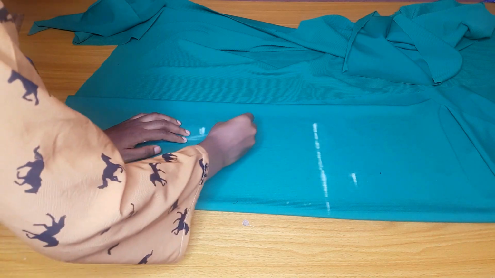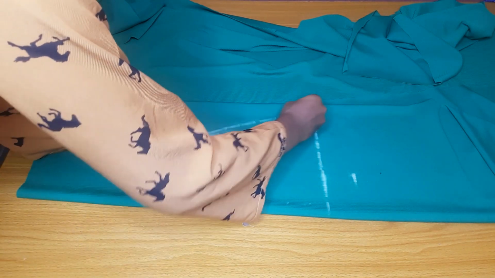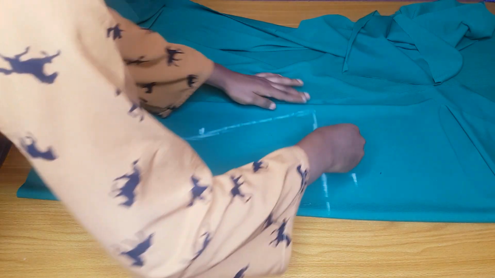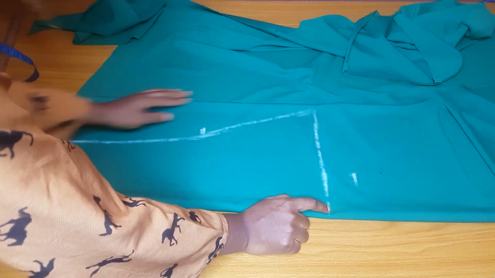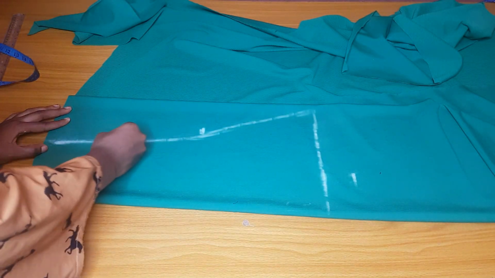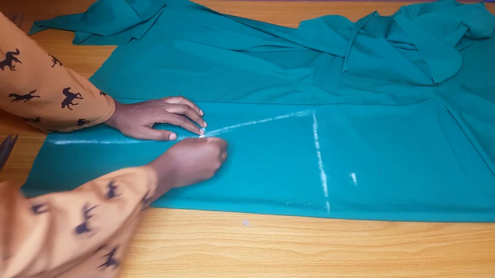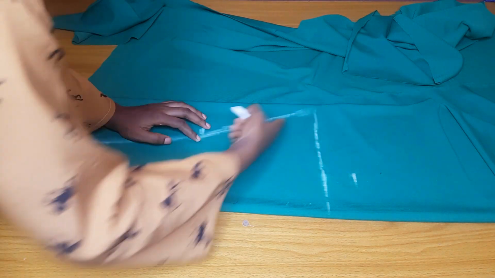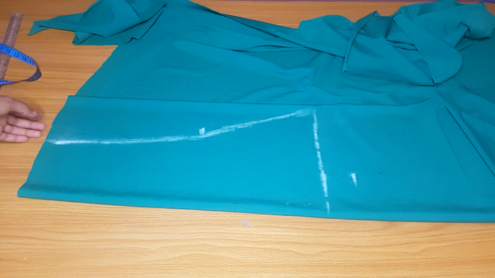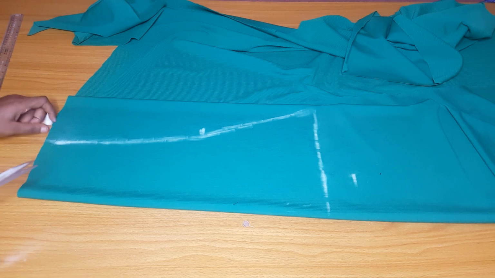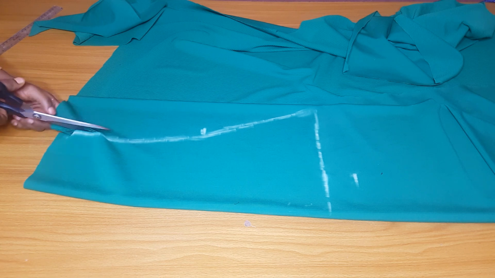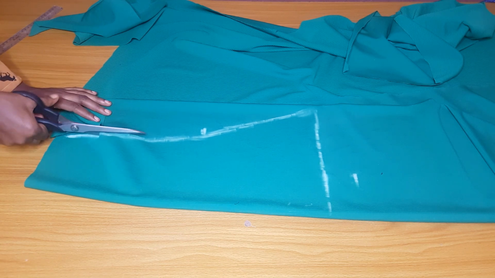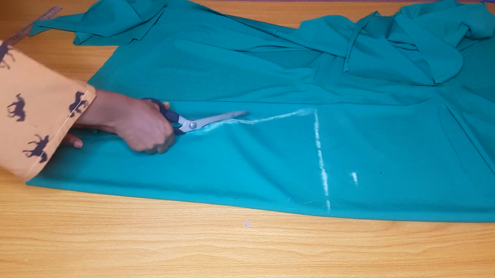Then from there you will slant, because this sleeve will have just small gathers around the shoulder part. So this is how the shape will be. If you want, you can also increase the wideness around the shoulder part. So I'll go ahead and cut. Then after cutting, you will cut a band. Like I told you guys, you will add a band to the shoulder part.